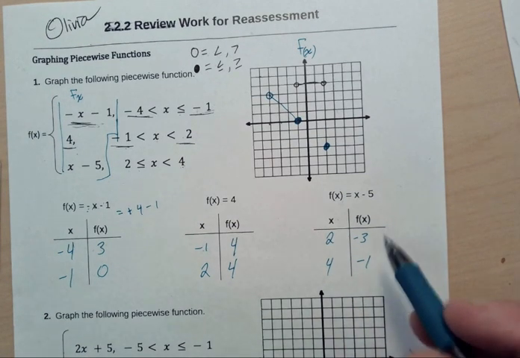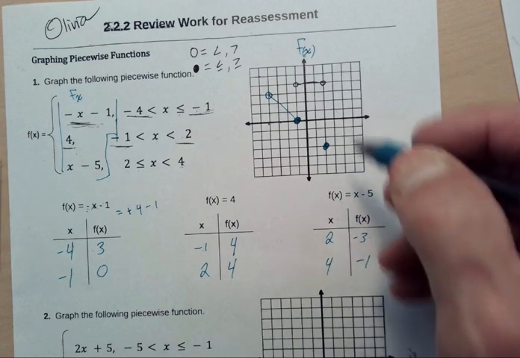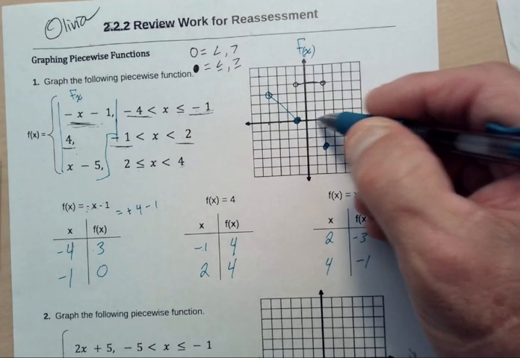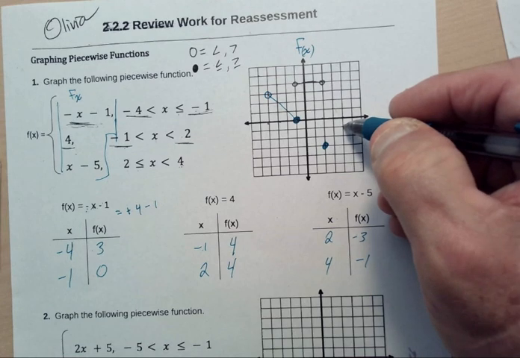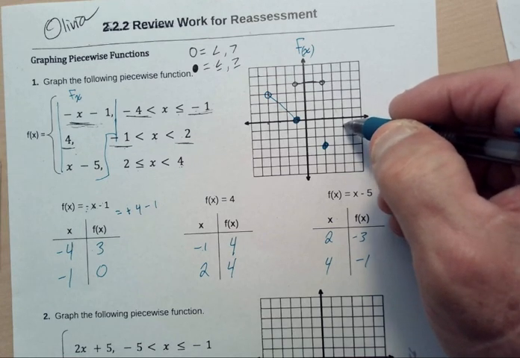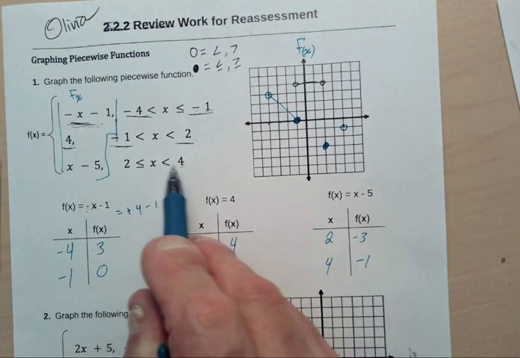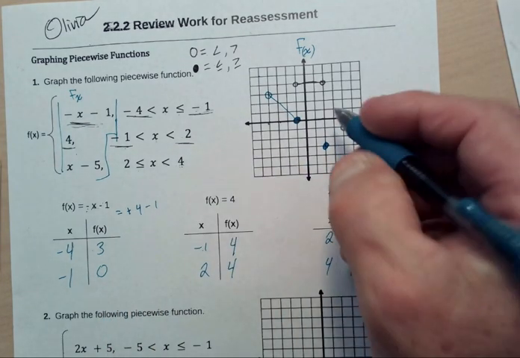And so this one we're graphing 4 and -1. Here's 2, -3. Now we go to 4, -1. 1, 2, 3, 4, -1. And it does not include it, so it's open. X is less than 4. It does not include 4, so it's not closed.